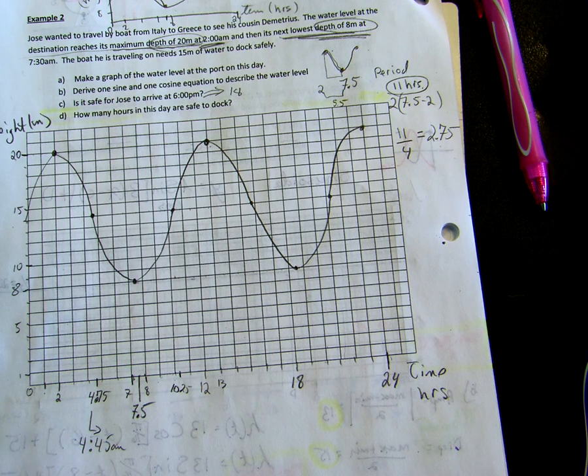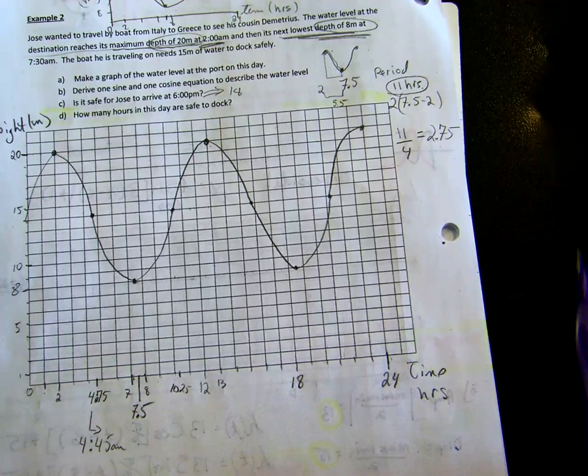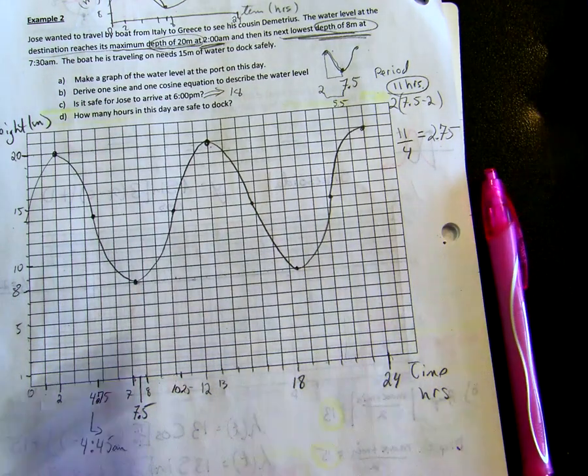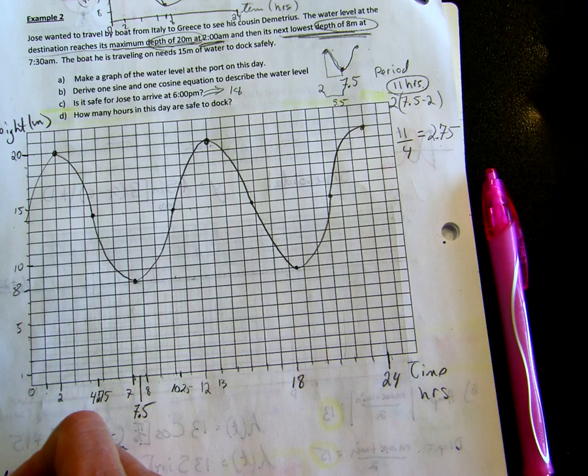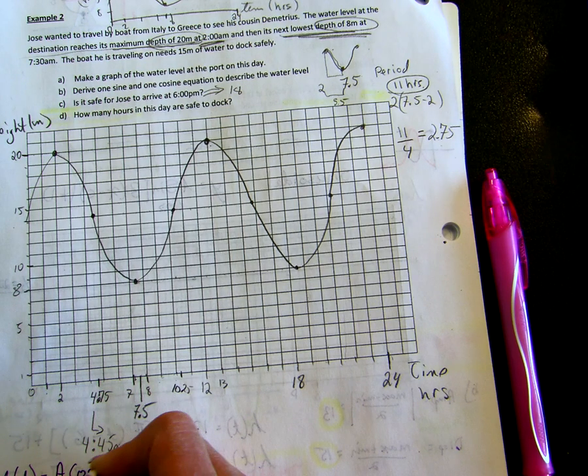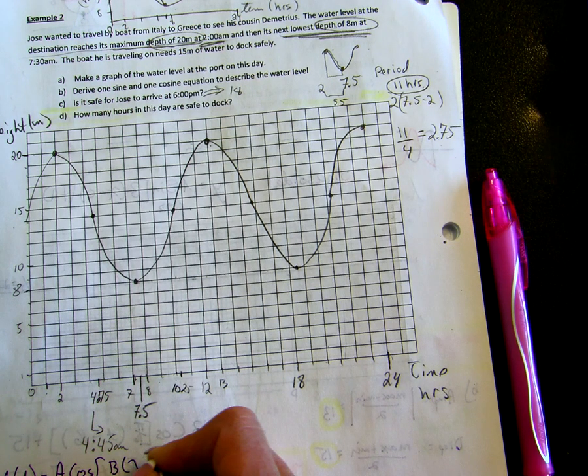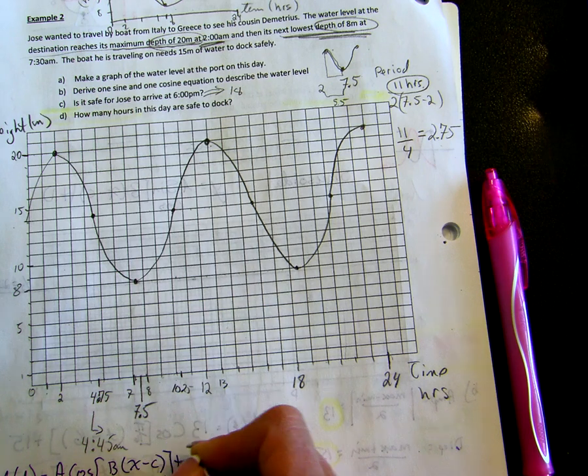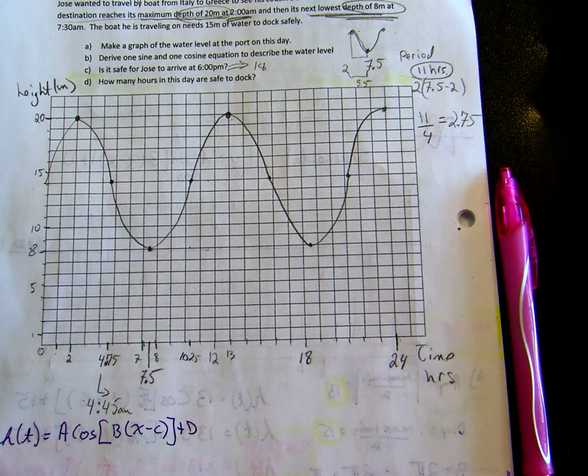How are we going to write the equation of that graph? I'm going to grade it as a cos function. The height at any time t is equal to A times the cos, B x minus c, plus d. How do I find that amplitude?